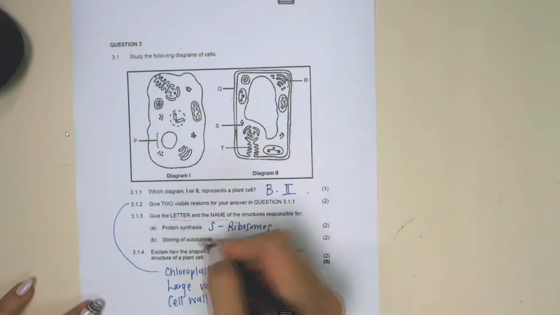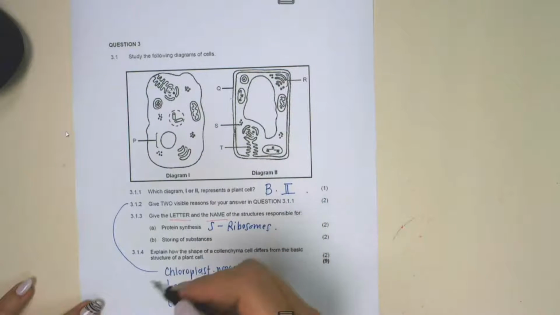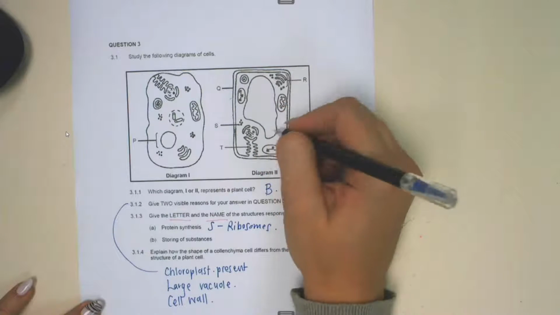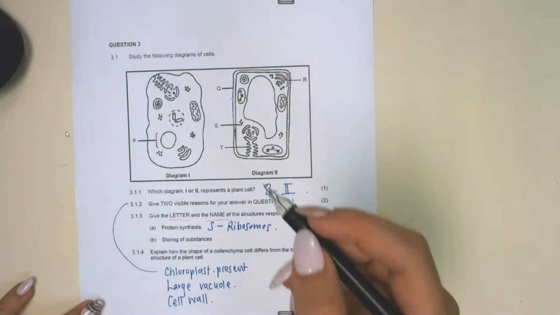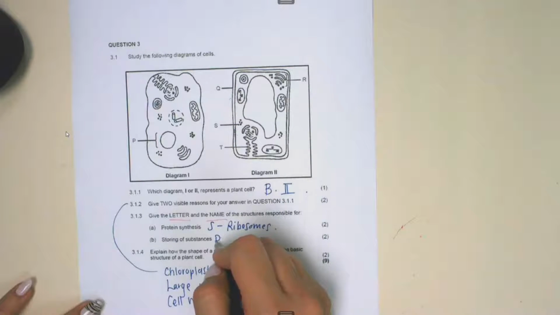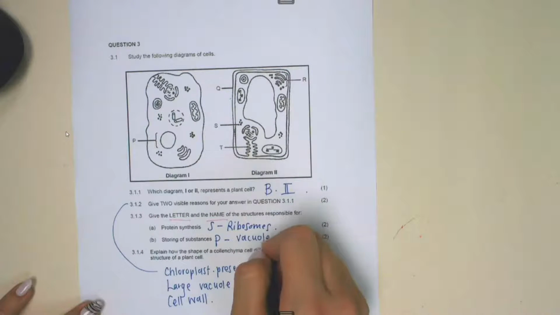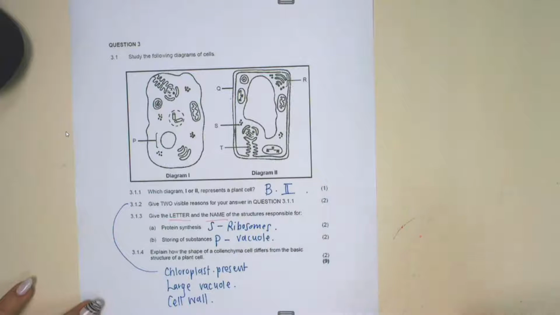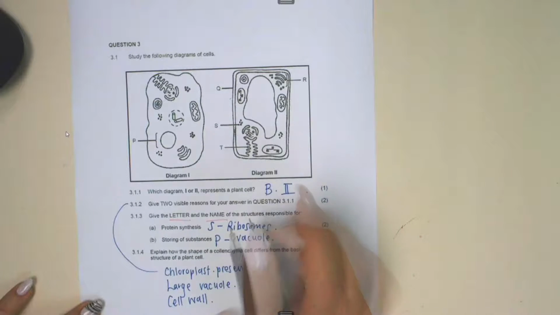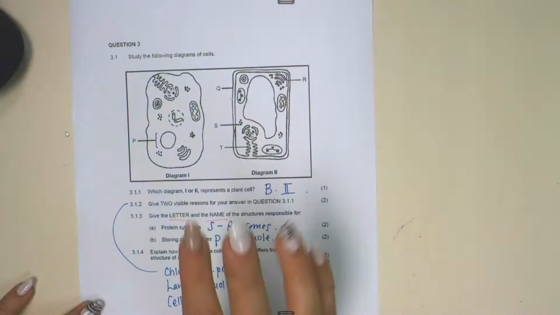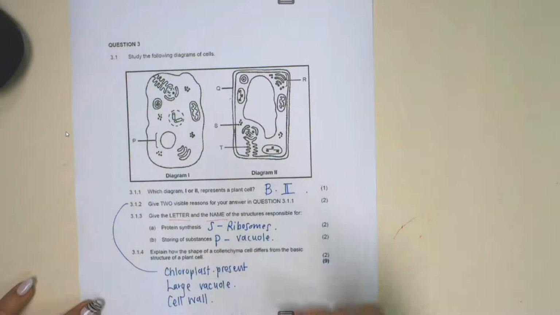Then storing substances, which one has the function of storing substances? You can agree with me that it's going to be P, your vacuole. So please, remember your letter and the name. It doesn't matter if you put the name first and then the letter, but make sure that both are present.